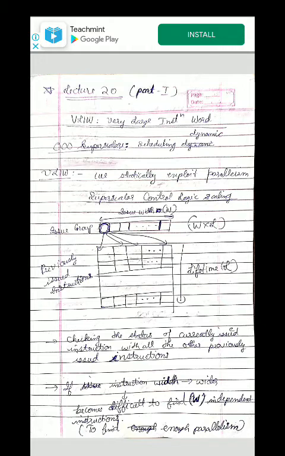That means it would grow with the size of the hardware. If the instruction width is wide, it becomes difficult to find W independent instructions.